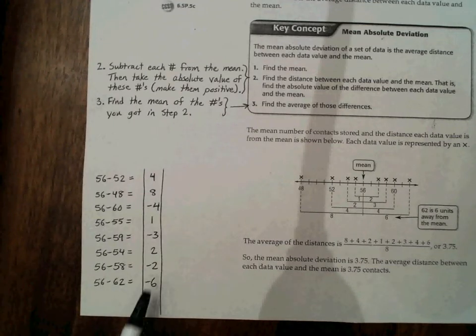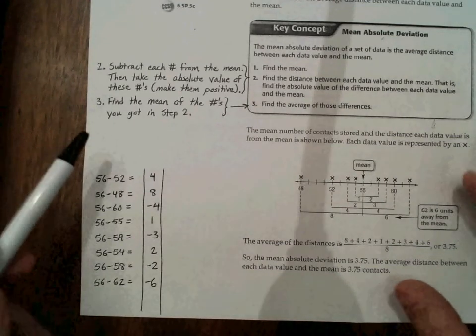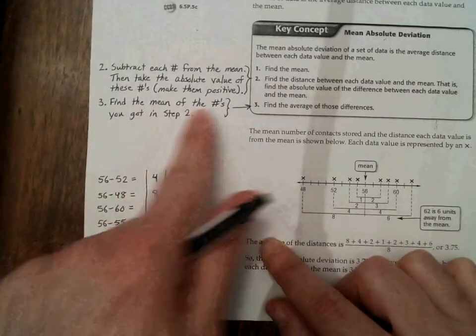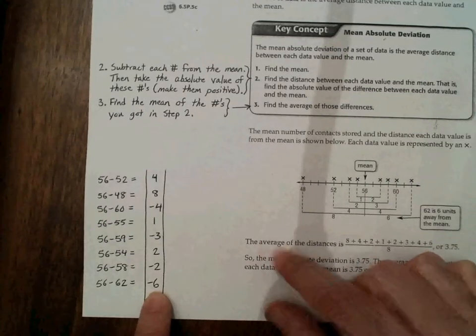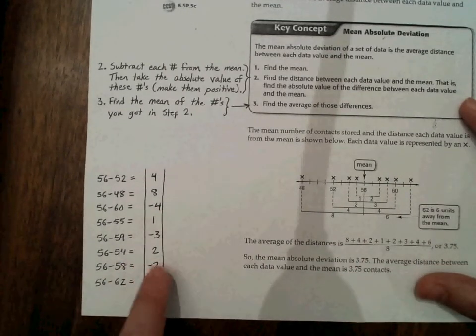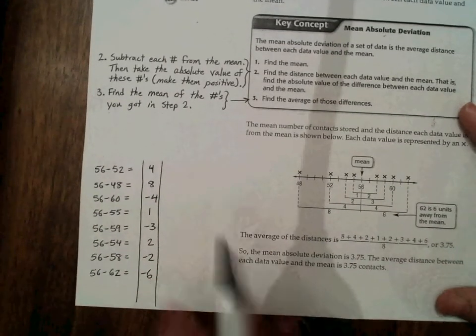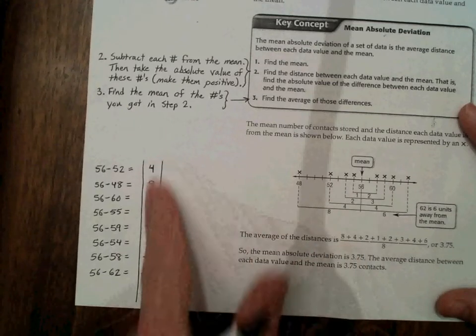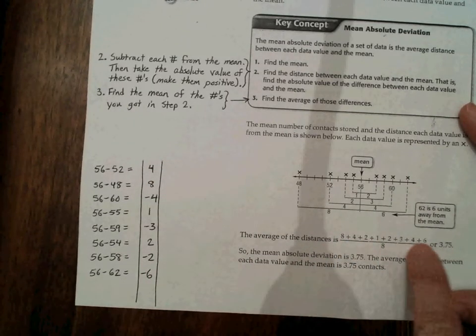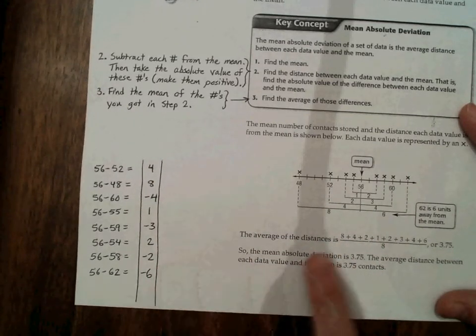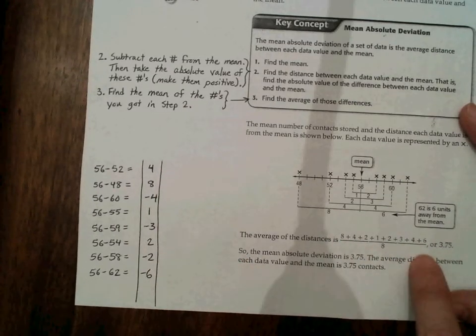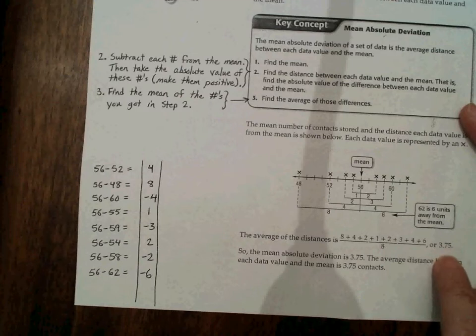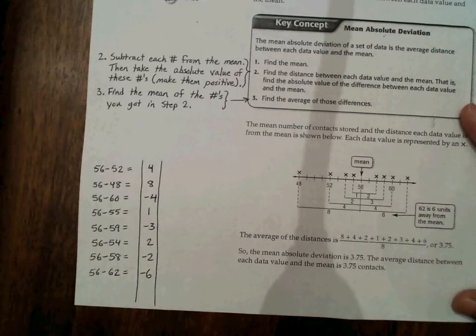So that's step 2. Now when you go to step 3, it says find the mean of the numbers you got in step 2. So all you're going to do now is find the mean of these numbers to get your final answer. Remember, these negatives become positive. They've already done this step for you over here. They're taking all these numbers and adding them up, the positive form of these, so no negatives, all positives. Add them up and divide by 8, since we had 8 numbers. When you divide that by 8, you get 3 75/100ths, or 3.75. So that would be the mean absolute deviation for this first problem.